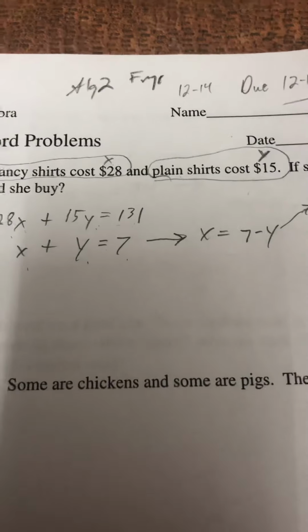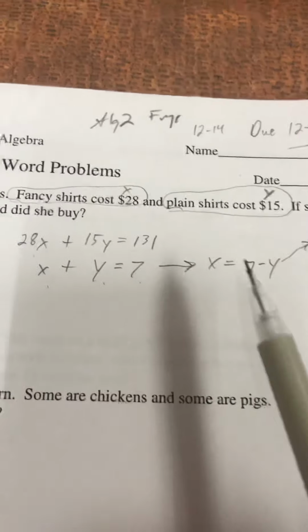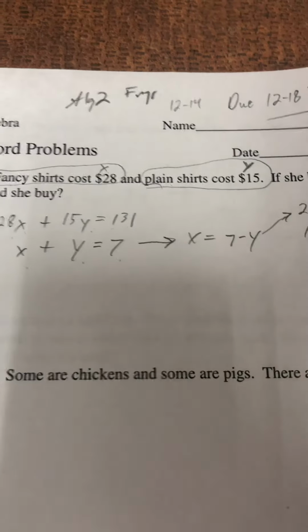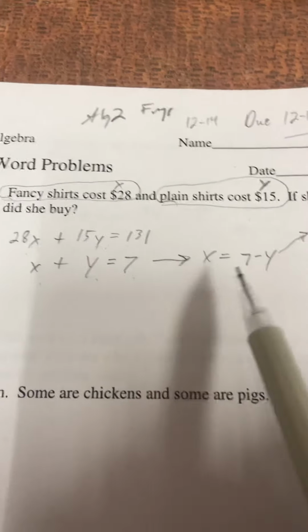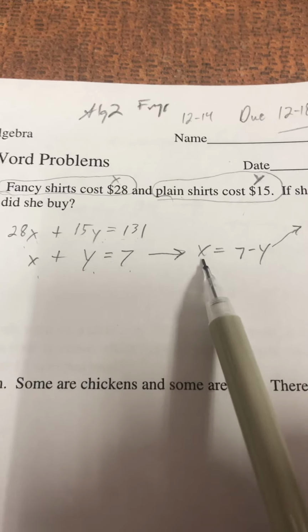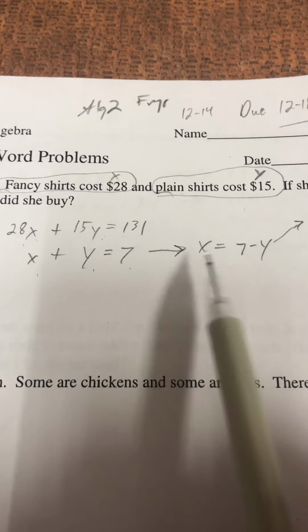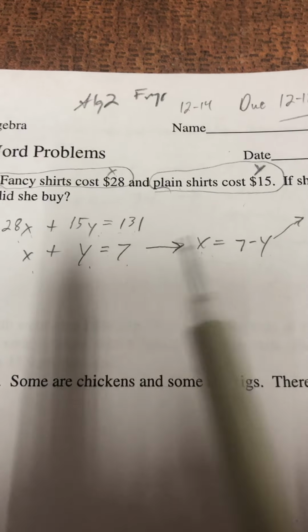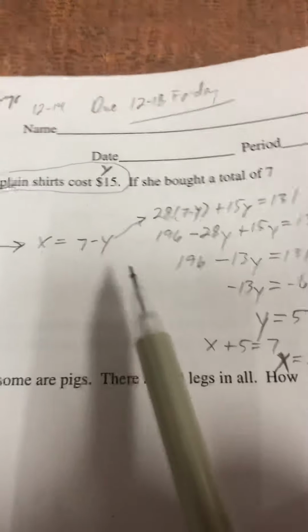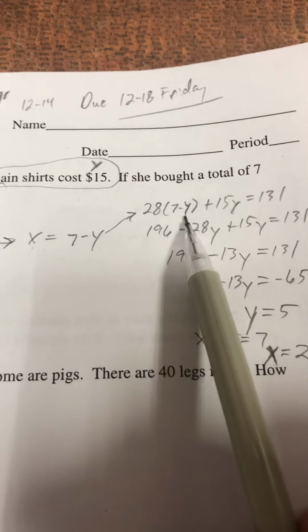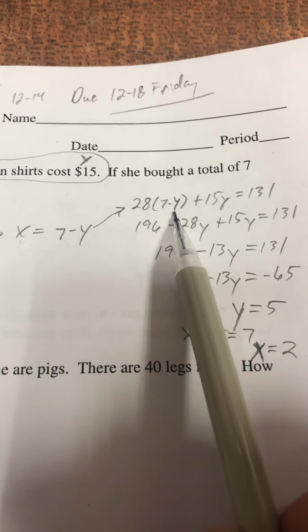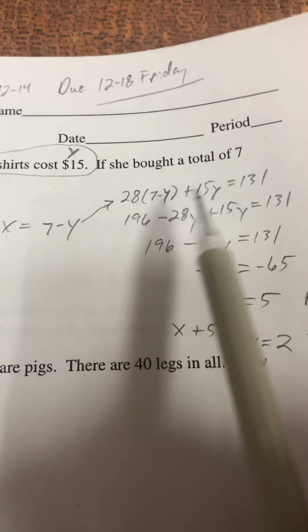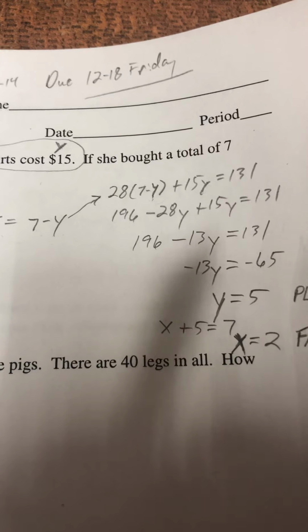So I'm using the substitution method. You could use elimination, but I'm using substitution, it just seemed to be easier. I think I used substitution for all of these. So I just rearranged this to get x by itself on one side, and I have x equals 7 minus y. I just subtracted y from both sides. And then I plug my new x value into that first problem, and I have 28 times 7 minus y plus 15y equals that 131.